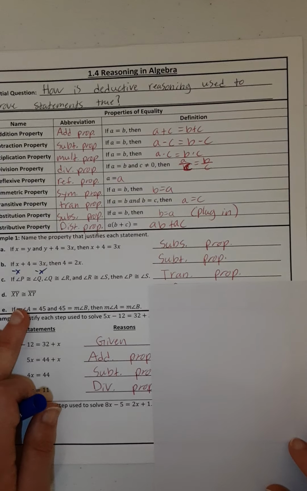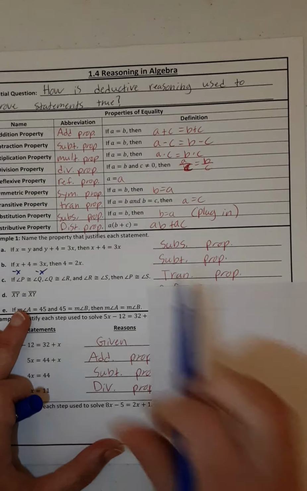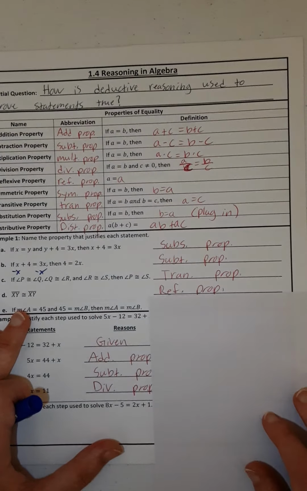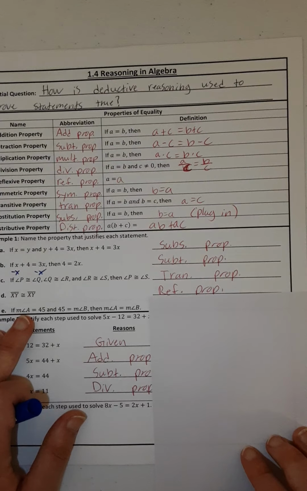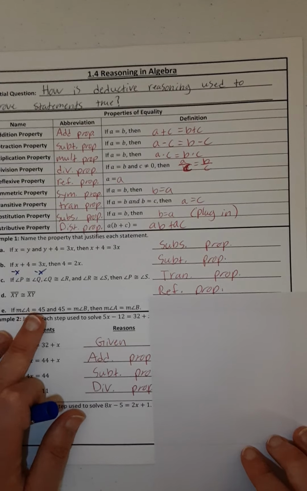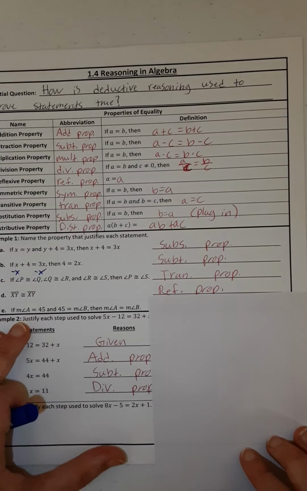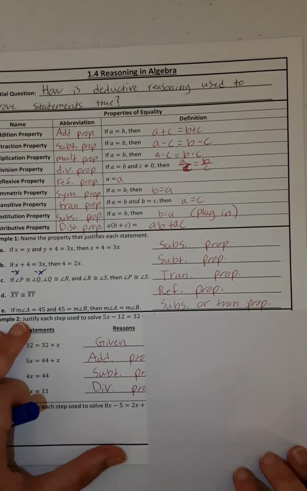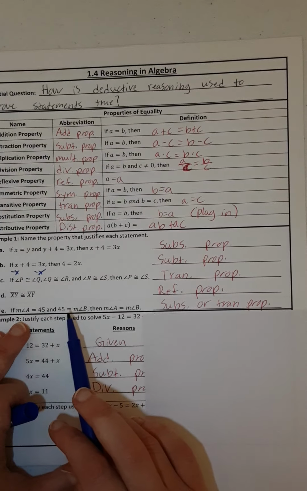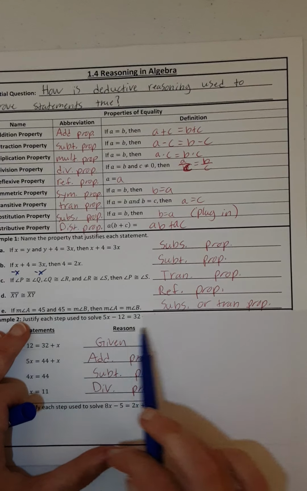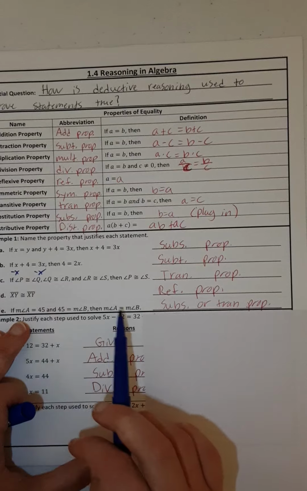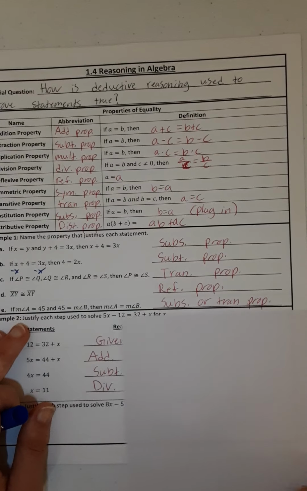Here we have segment XY is congruent to segment XY. That is the same, right? That's like A equals A. That's the reflexive property. Lastly, if the measure of angle A equals 45, and 45 equals the measure of angle B, then the measure of angle A equals the measure of angle B. We've got a couple options. This could either be the substitution property, right? I'm plugging in angle B for 45, or it could be the transitive property. I'm linking them together. Either would be correct.